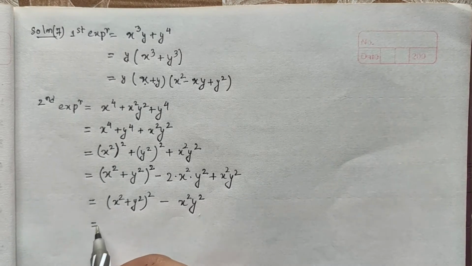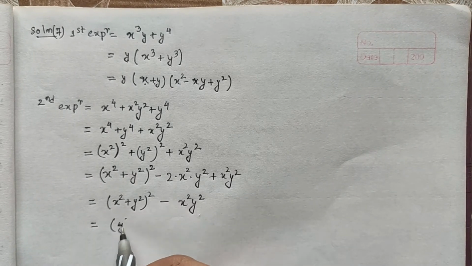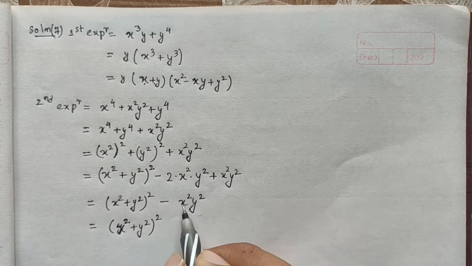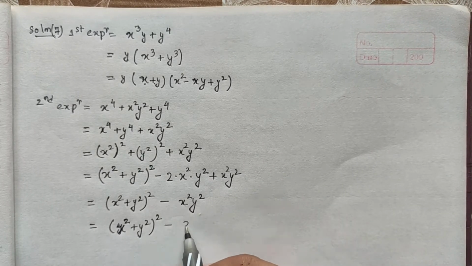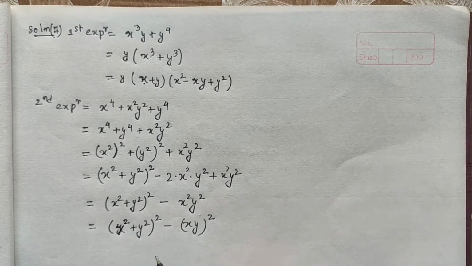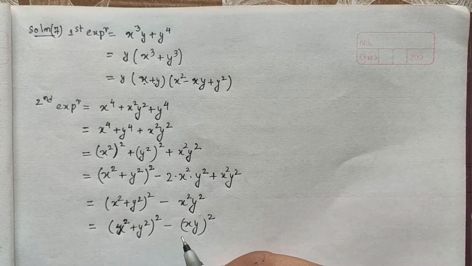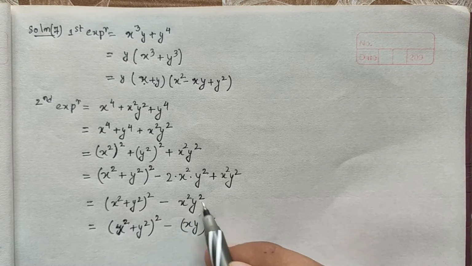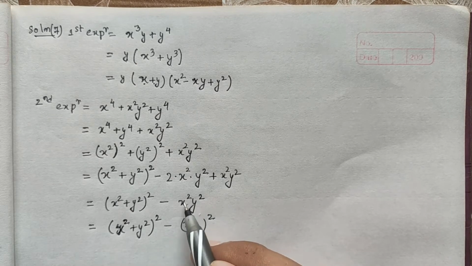Now if you see here, then you will see that we can write it in xy whole square, because I have explained in the formulas in my previous video that if there is xy whole square, the square is for both of them, so this becomes x square and y square.